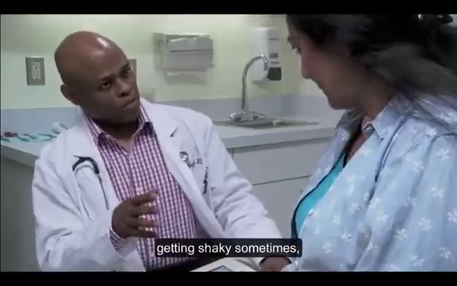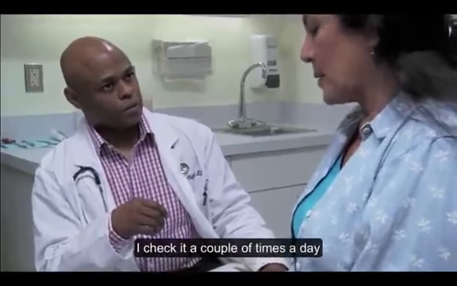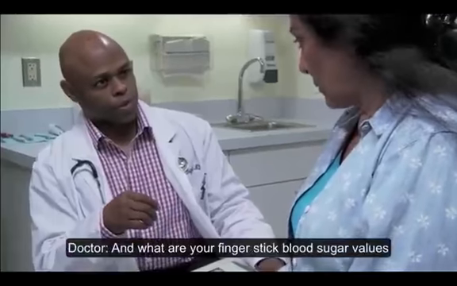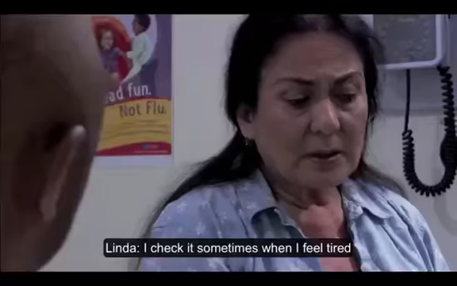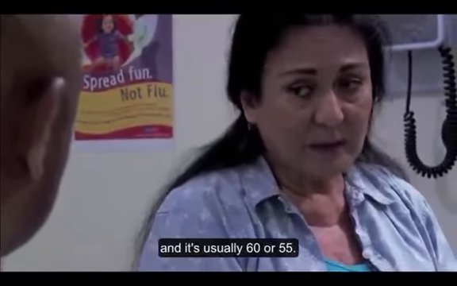Besides getting shaky sometimes, how do you know you're keeping your blood sugar down? Well, I check it a couple of times a day, like the nurse taught me to. Huh. And what are your fingerstick blood sugar values when you get headaches or feel extra tired? I check it sometimes when I feel tired, and it's usually 60 or 55.